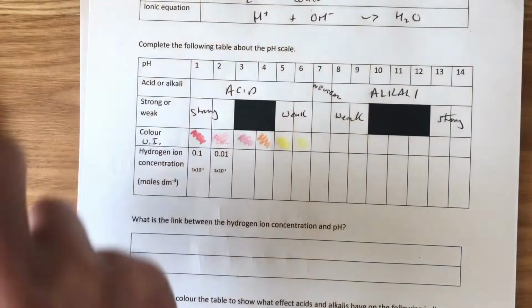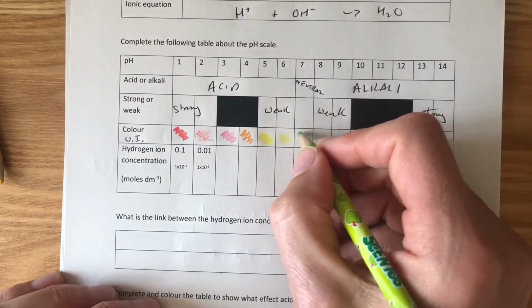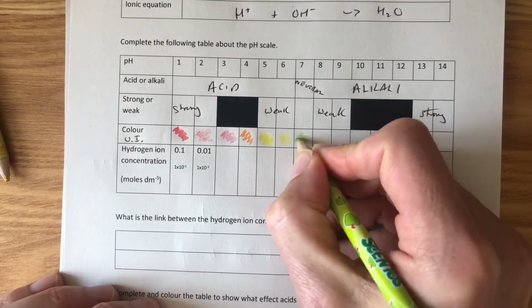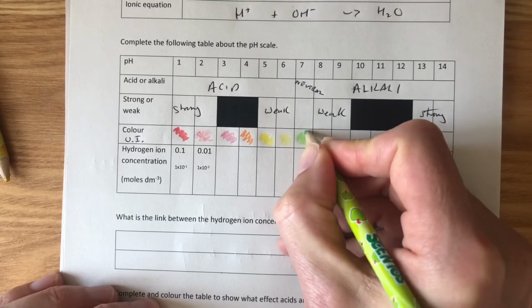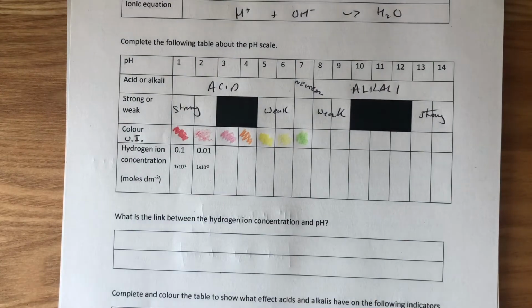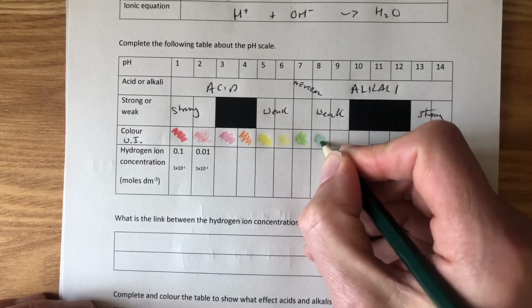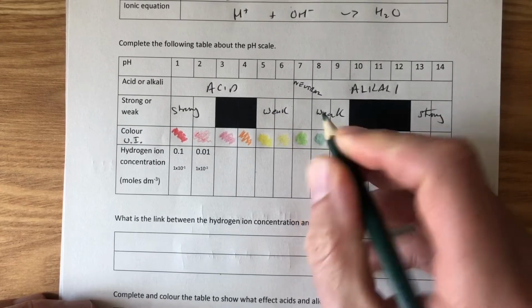There are the acidic ones. Neutral. pH neutral is green. Definitely need to know neutral is green. In the same way, we definitely need to know dark red is strong acid. After that, we'd have a dark green for a very lightly alkaline, very weak alkali.